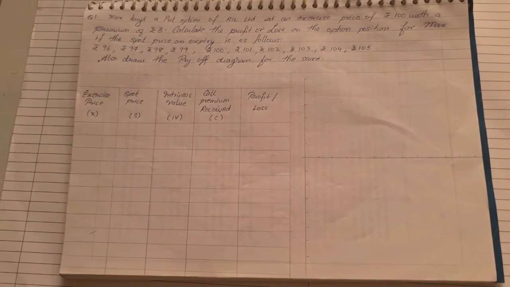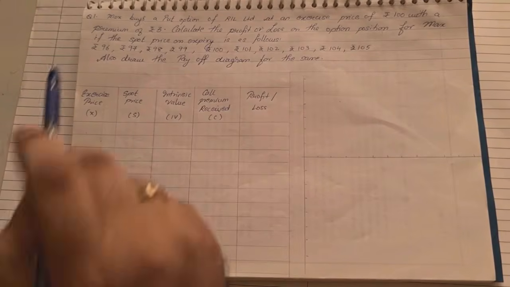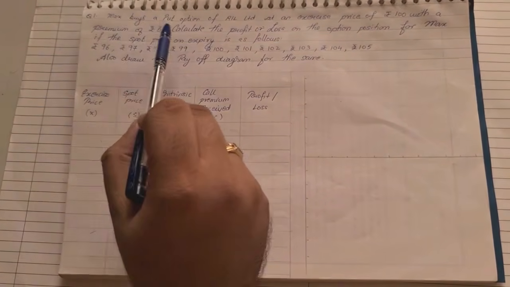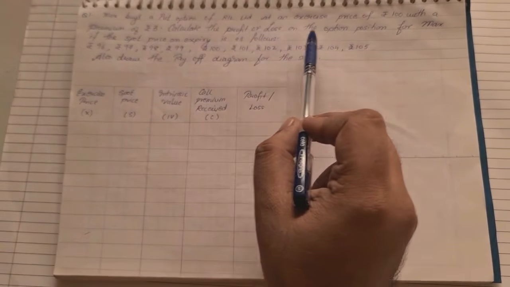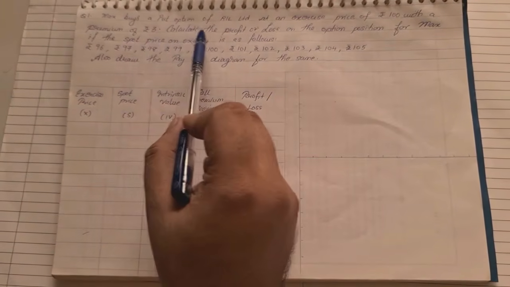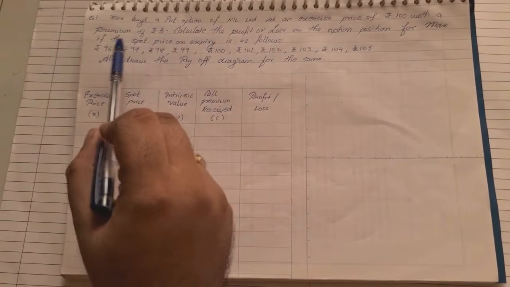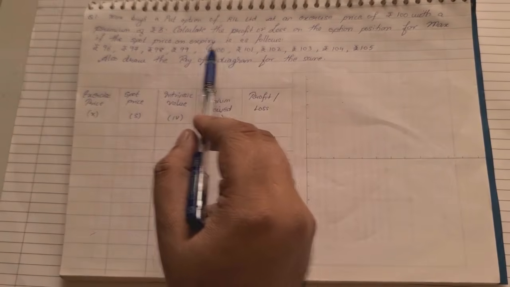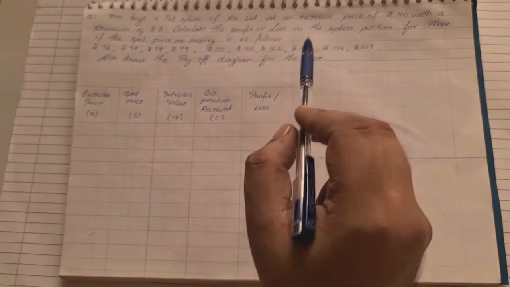Now let us see the first sum, how to solve based on a put option when we have a buyer's payoff. We'll read the question once. It's given that Max buys a put option of Reliance Limited at an exercise price of rupees 100 with a premium of rupees 3. Calculate the profit or loss on the option position for Max if the spot price on expiry is as follows, and then they have given us various expiry prices. Also draw the payoff diagram for the same.